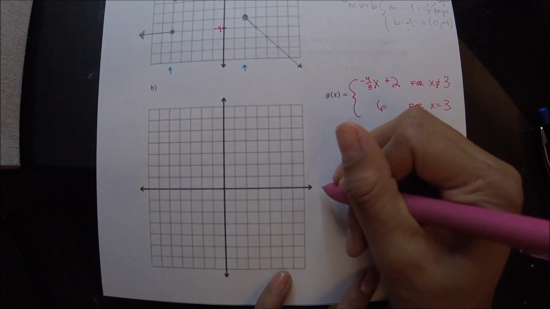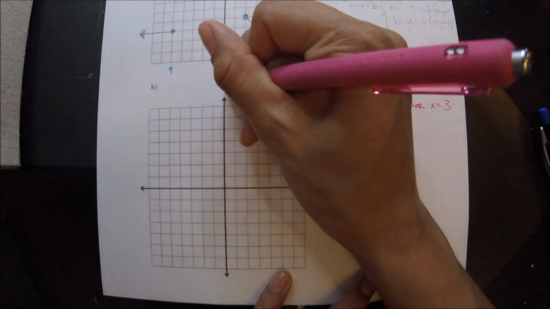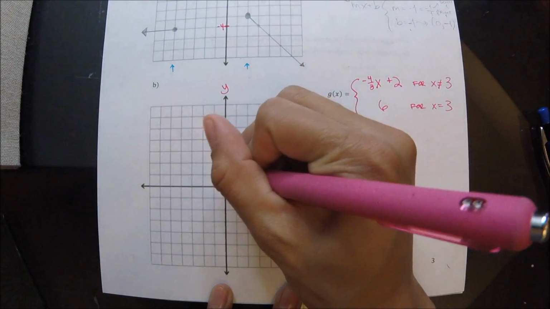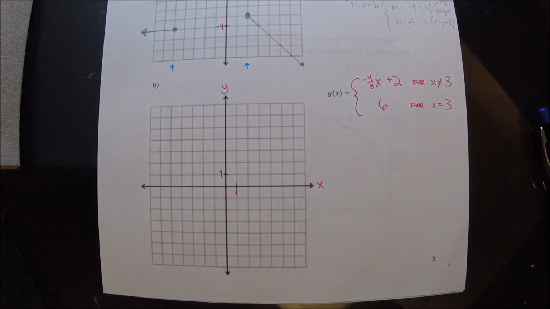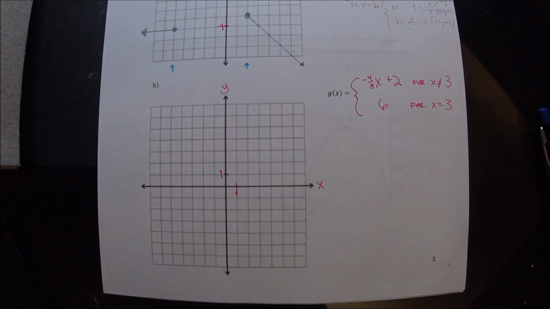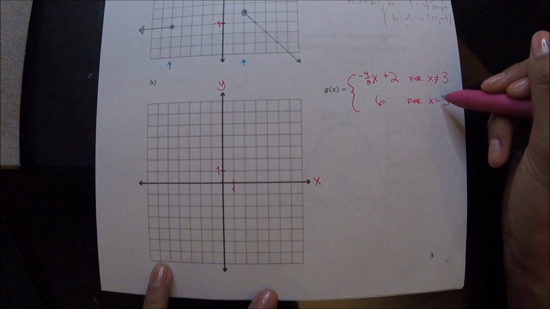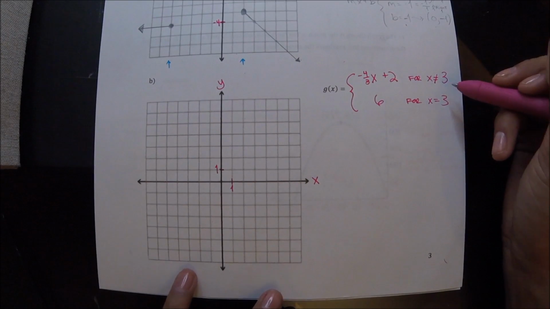So I'm going to go and put my x and y axes in, and then label my scale. Go by ones. Now this one is a little bit different than the last one because instead of inequality symbols, we have equals and not equals.